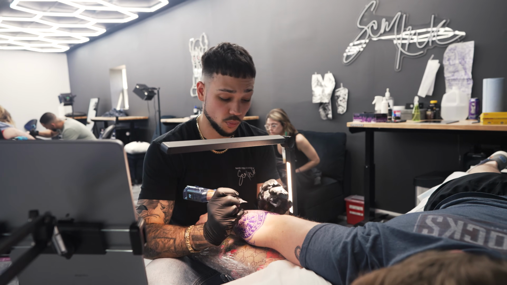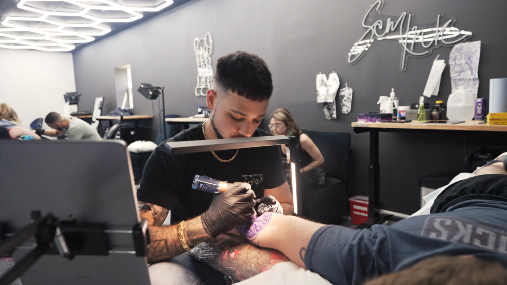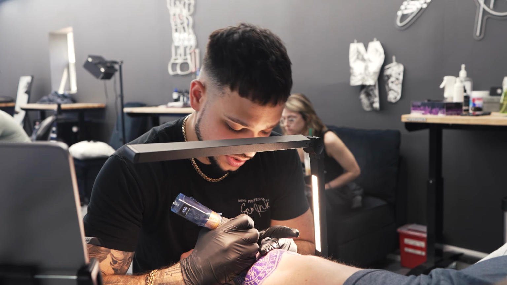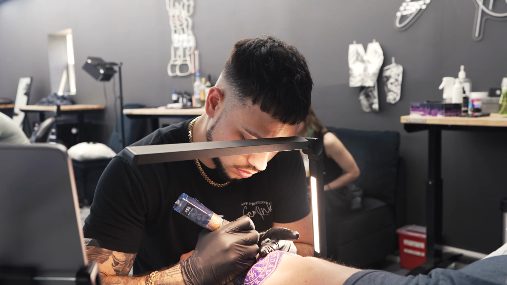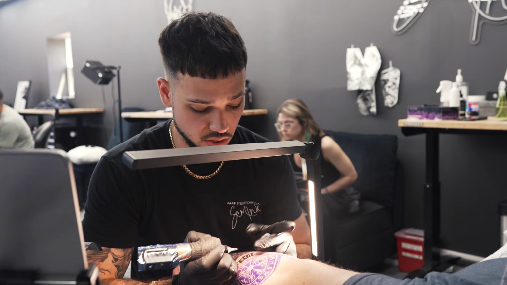But remember, the skin is open around it. Whatever line you did, that skin is open. Remember, the skin is open. If you go over that skin too much, then that skin will heal a darker tone than the rest if it's not fully saturated. So full saturation is another big key to this.